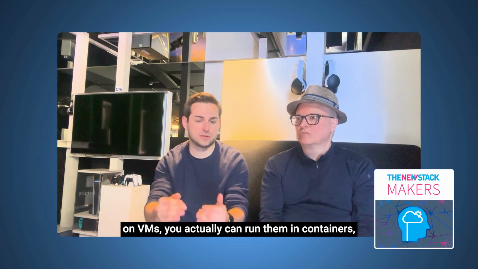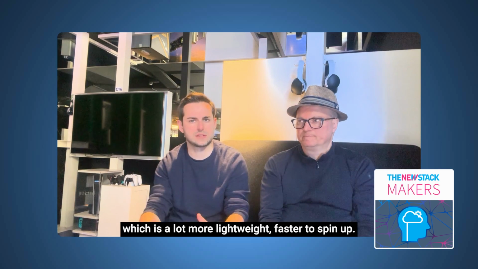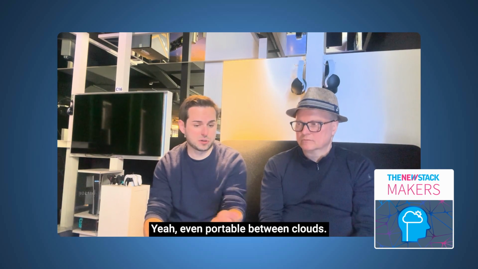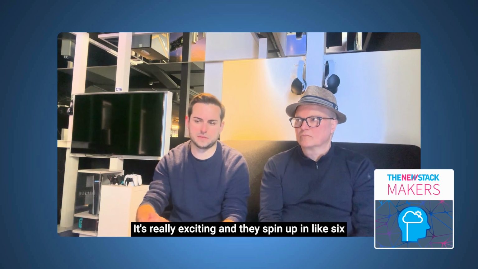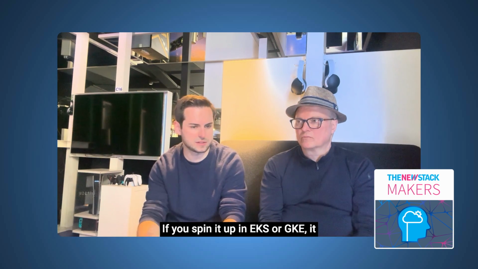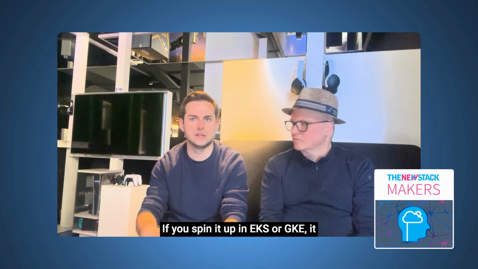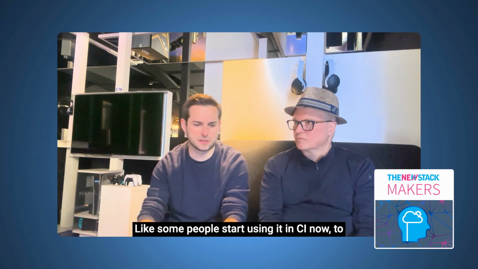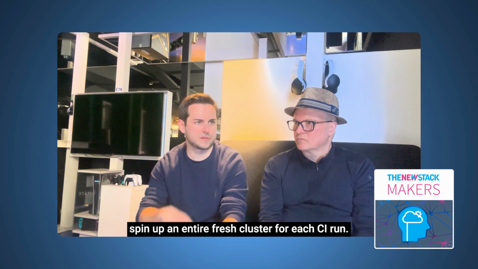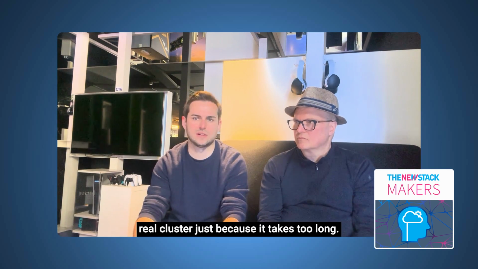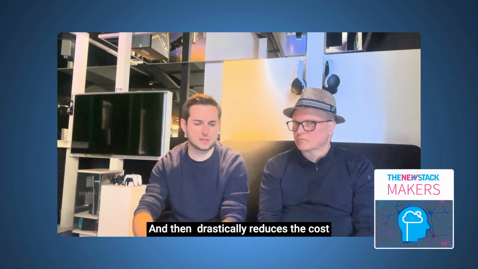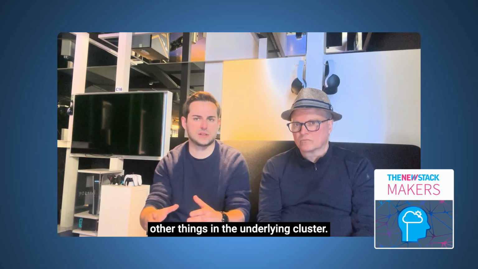You actually can run them in containers, which is a lot more lightweight, faster to spin up. Portable, even portable between clouds. It's really exciting, and they spin up in 6 seconds versus a real Kubernetes cluster. If you spin it up in EKS or GKE, it takes 30 minutes plus to start. So just that spin up time gives you a lot of benefits. Some people now use it in CI to spin up an entire fresh cluster for each CI run, something that's not even possible with a real cluster because it takes too long. And it drastically reduces the cost because you can share things in the underlying cluster.